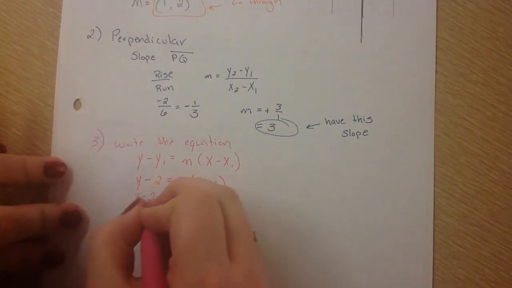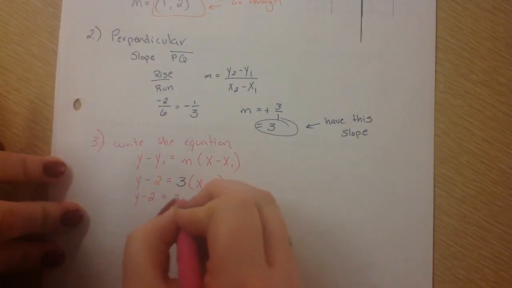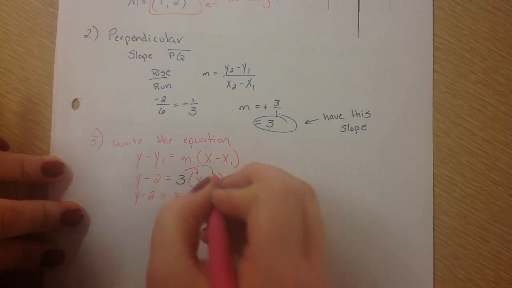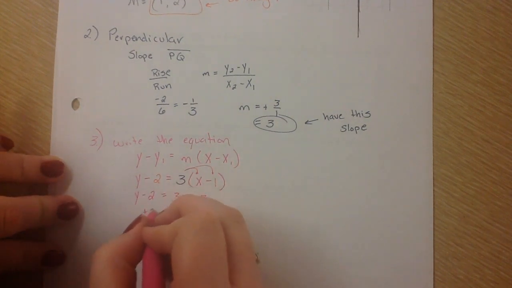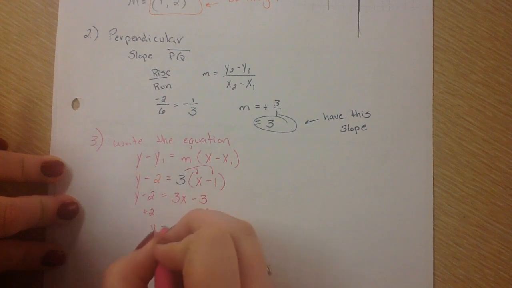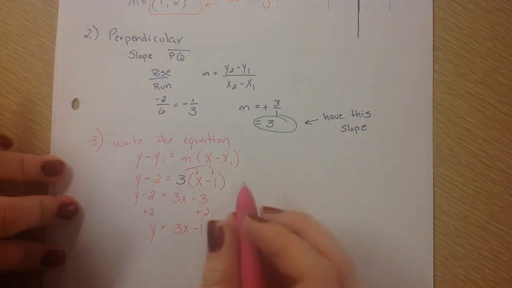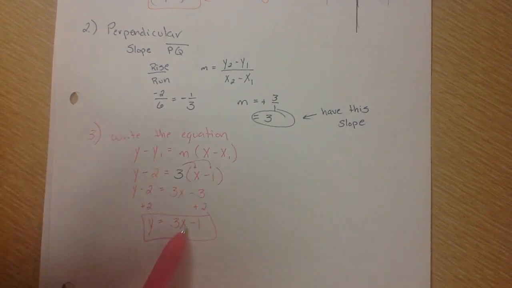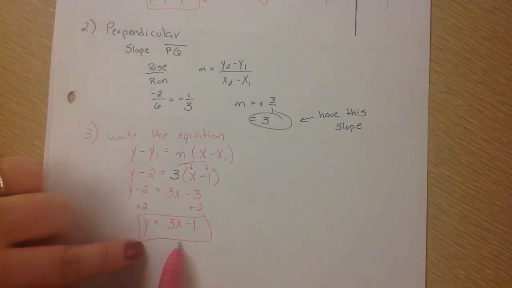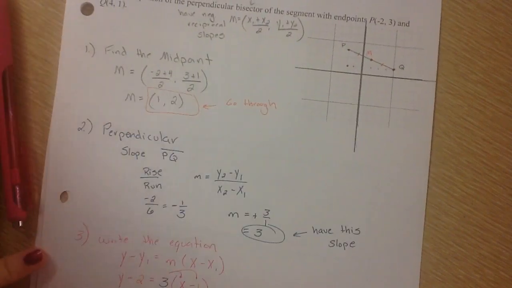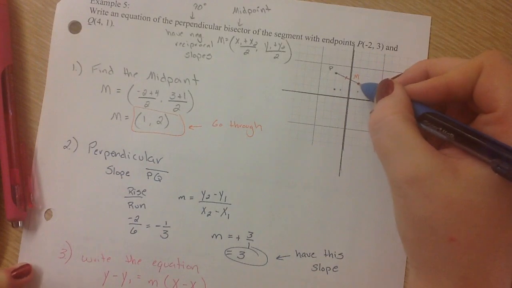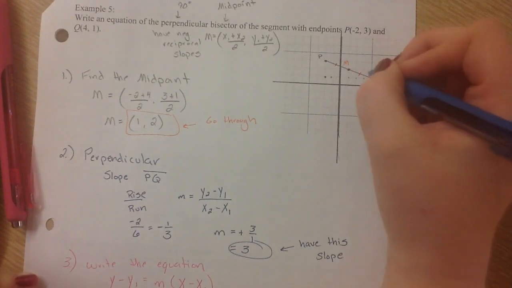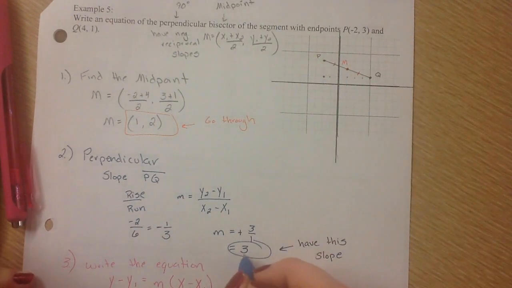y minus 2 equals 3x, distribute, minus 3. Let's add 2 to both sides, so y equals 3x minus 1. So there's the equation of the line. And we can actually graph this. I can see here that I want a slope of 3, so that's 3 over 1.